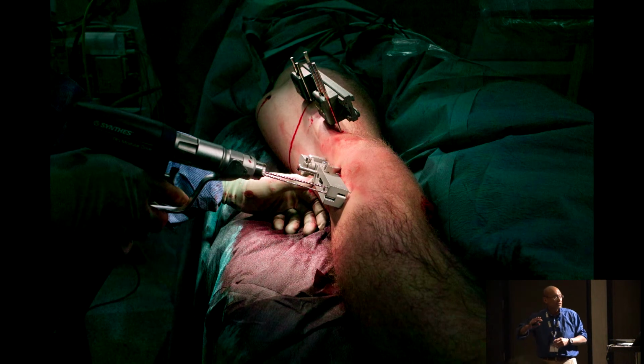I derotate first, solve that rotational abnormality, and now I put a second rail in the coronal plane away from the trajectory of a nail. And I can now focus on the coronal plane or even oblique plane deformity like I did before.